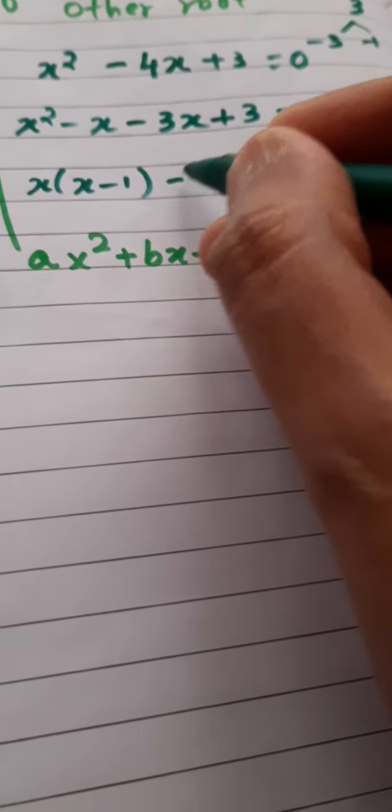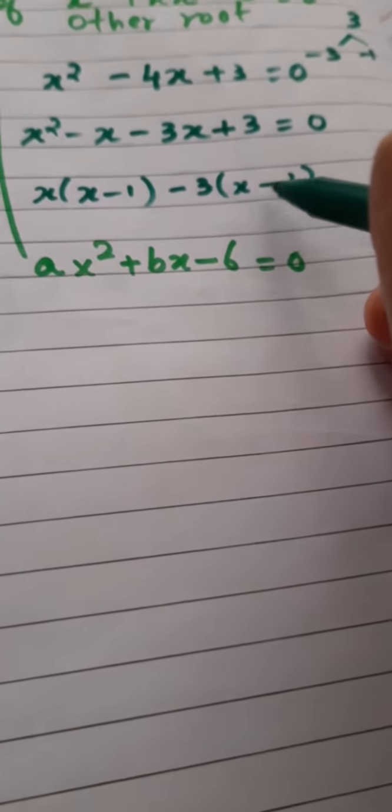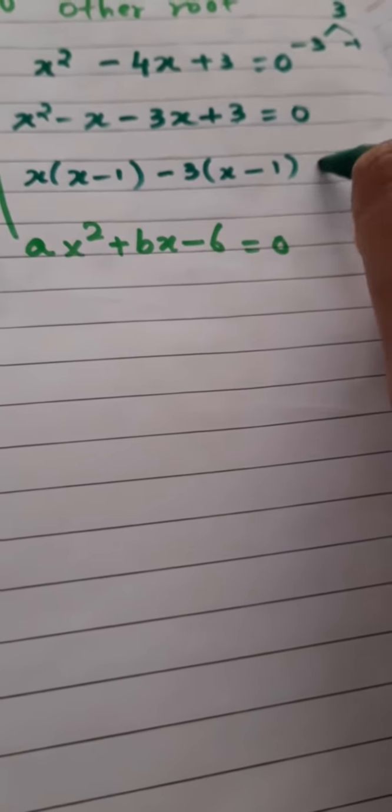Taking x into x minus 1 for the first two parts, it's x square minus x, minus 3x plus 3, because minus into minus is plus, equal to 0.